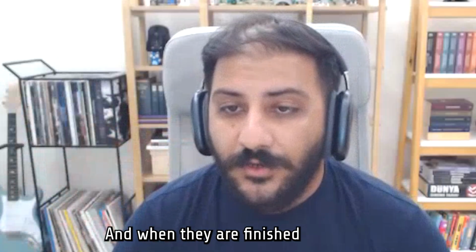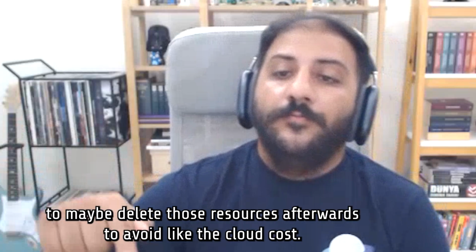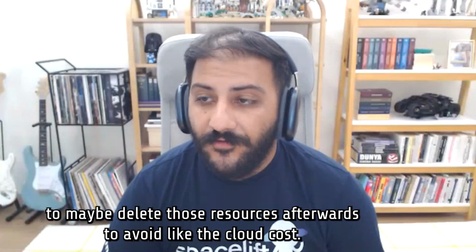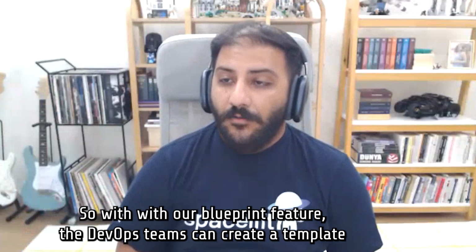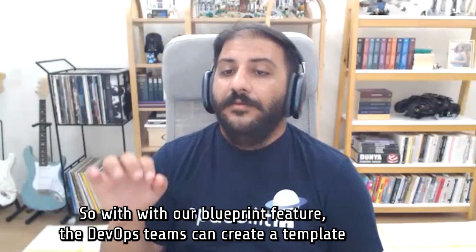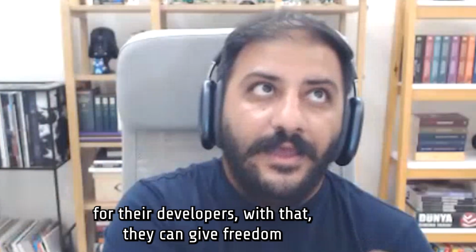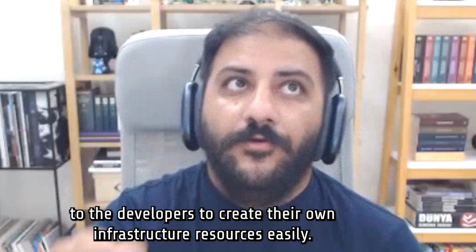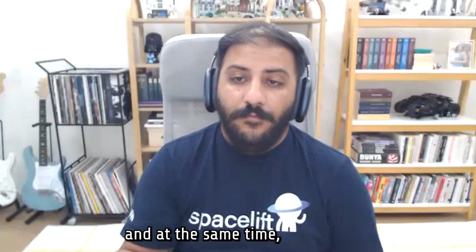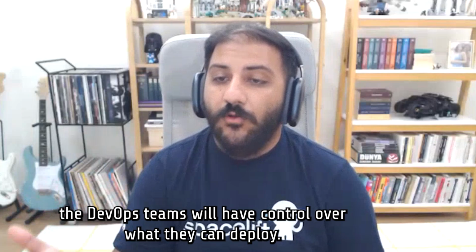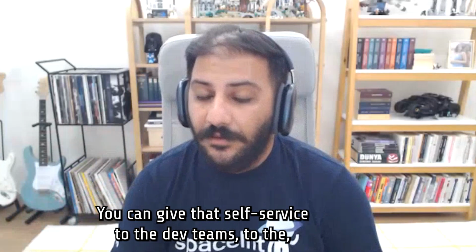And when they are finished with the resource, it's also the responsibility of the DevOps team to maybe delete those resources afterwards to avoid like the cloud cost, right? So with our blueprint feature, the DevOps teams can create a template for their developers. They can give freedom to the developers to create their own infrastructure resources easily. And at the same time, the DevOps teams will have control over what they can deploy, basically, right? You can give that self-service to the dev teams too.